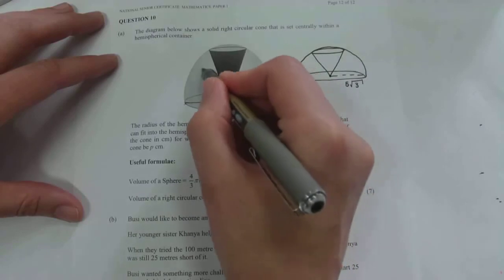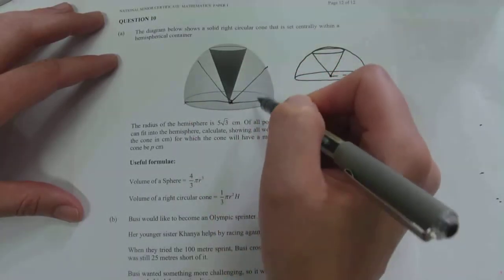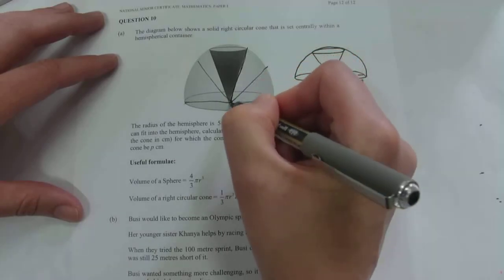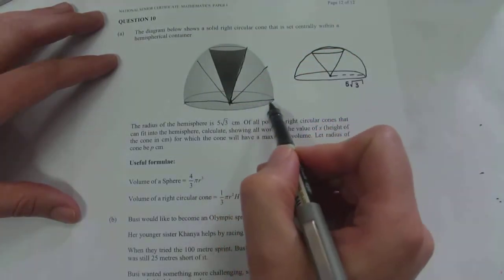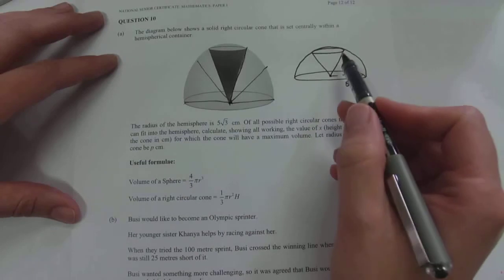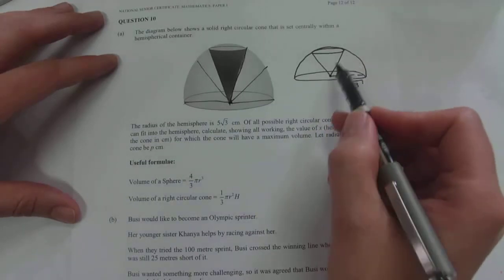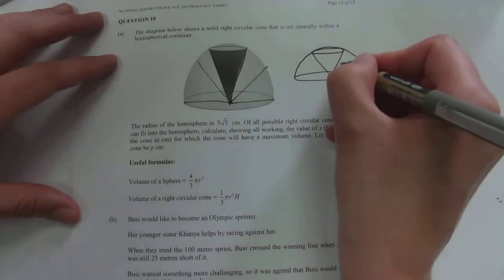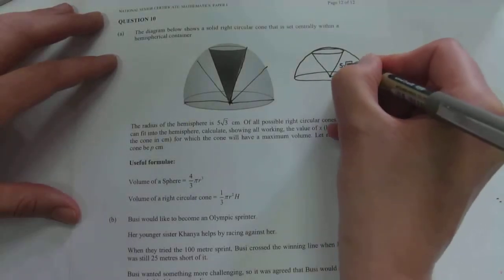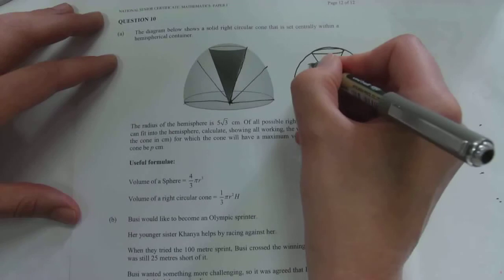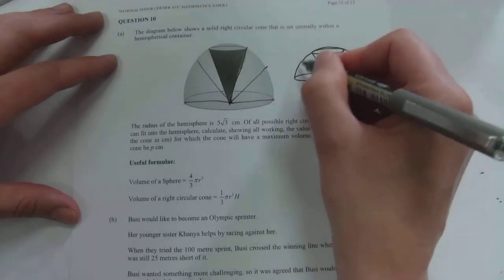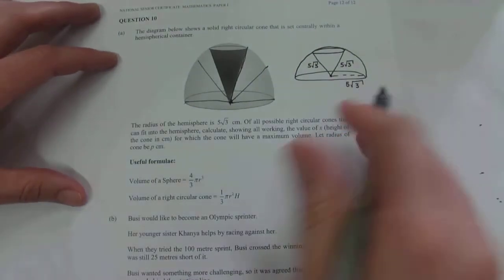So it doesn't matter where I go, this will be the radius, this will be the radius, and very importantly, this will be the radius. Now it's difficult to spot here because this looks shorter than that, but if you redrew it, then you'll realize these actually look like each other. Maybe not as accurately as you'd like, but this is going to be 5 square root 3, and this is also going to be 5 square root 3, because from the center anywhere to the circumference, that is going to be equal to the radius.